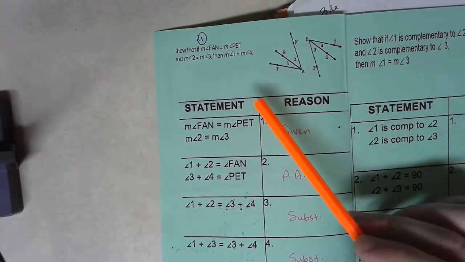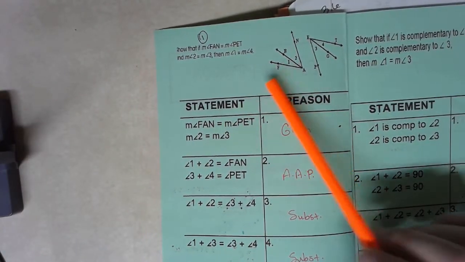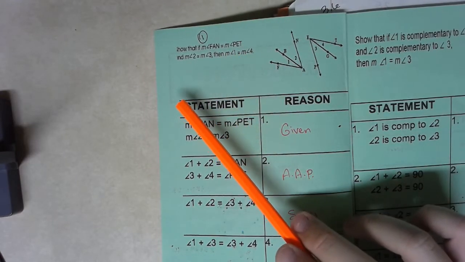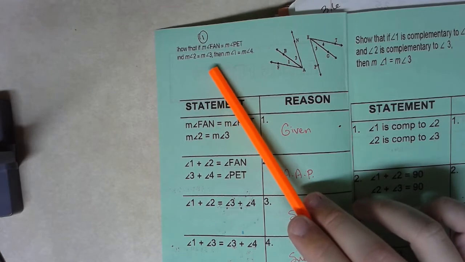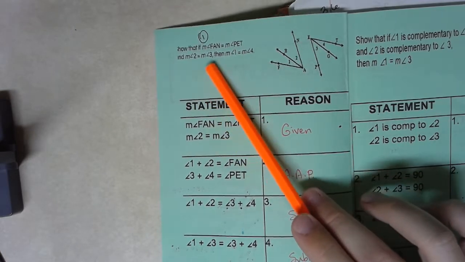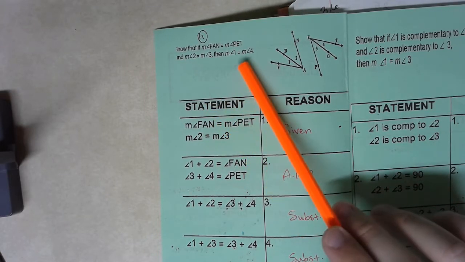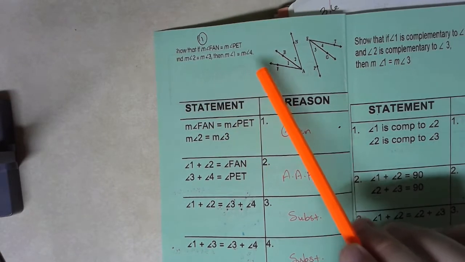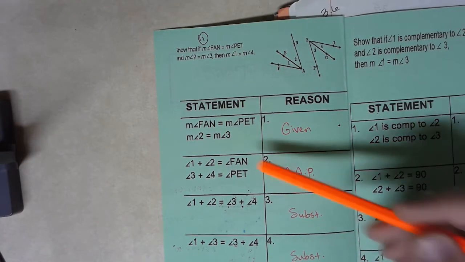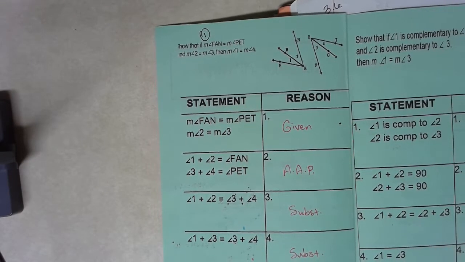Okay, so page 1. Show that if the measure of angle FAN is equal to the measure of PET and the measure of angle 2 is equal to the measure of angle 3, then we need to show that the measure of angle 1 is equal to the measure of angle 4. So they give us the statements, we fill in the reasons for this one, okay?